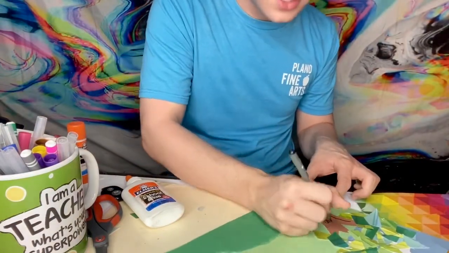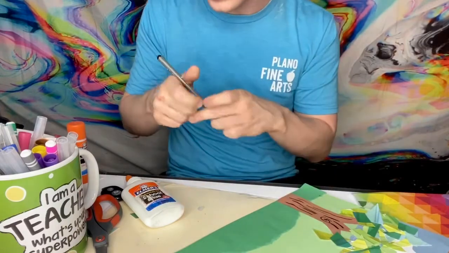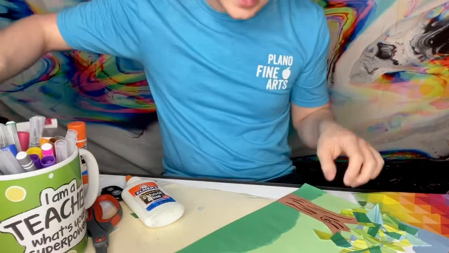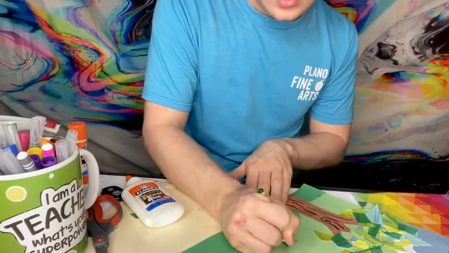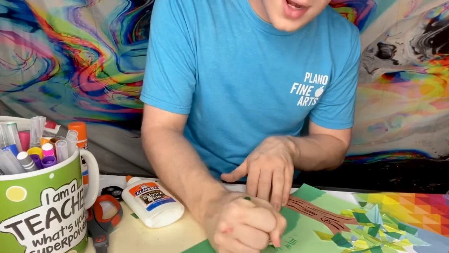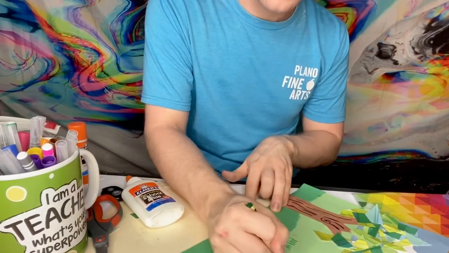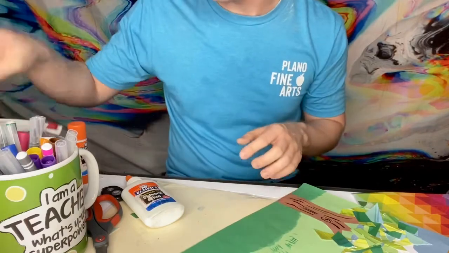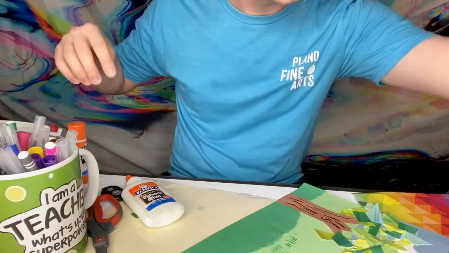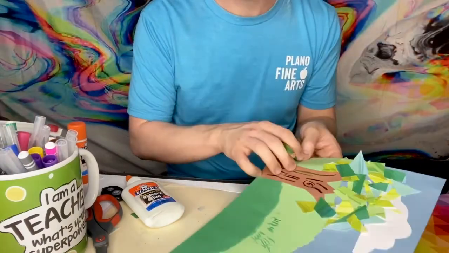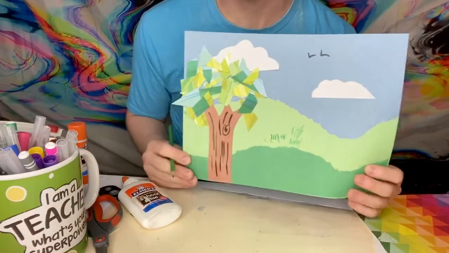Mixed media means you get to choose what things you want to combine. So if you're feeling crayon today, go for it. If you want to cut out a funny picture from a comic book, go for it. It's totally up to you. So I'm going to finish this. I'm so excited to see what you're going to create.